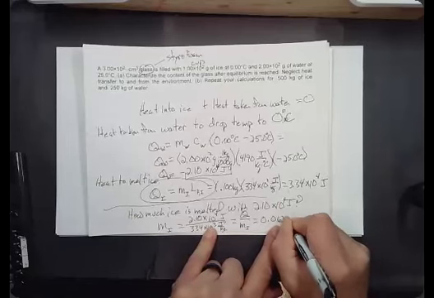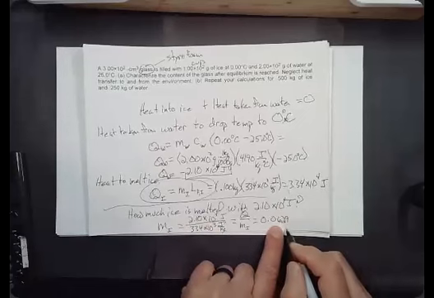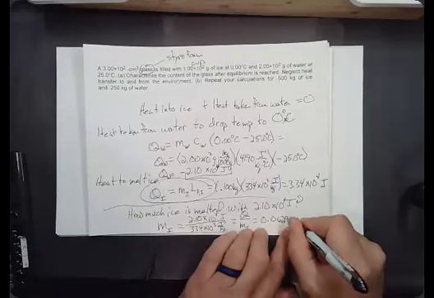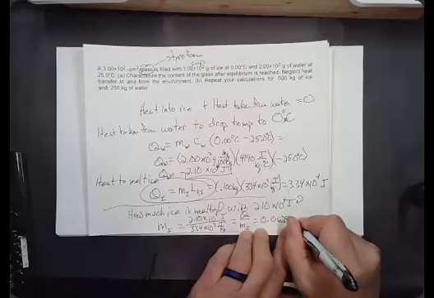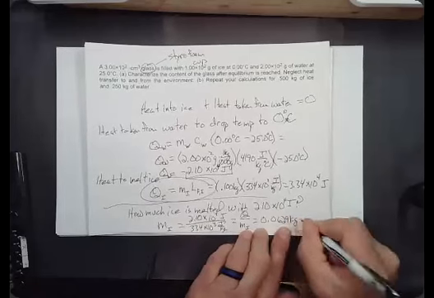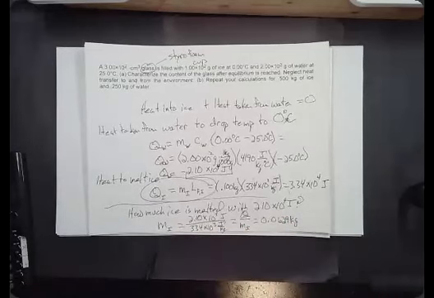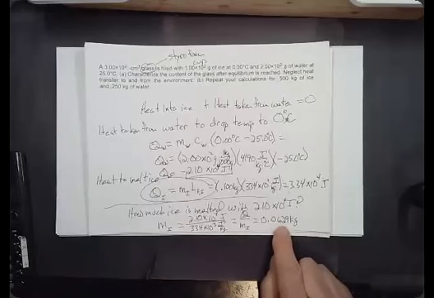It'd be 6.29 times 10 to the minus 2 kilograms, but I can write that as 0.0629 kilograms, which is pretty close to 63 grams of the ice.